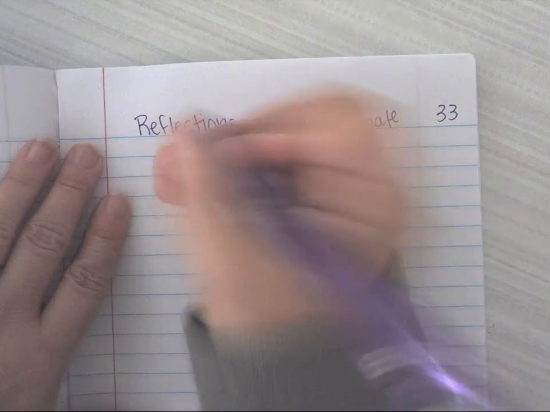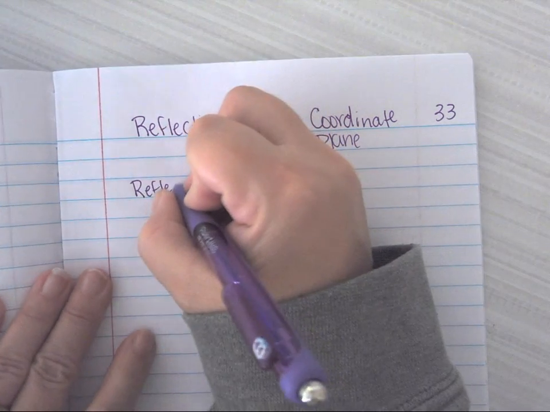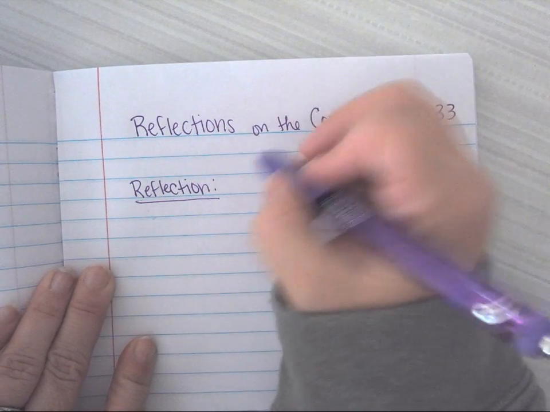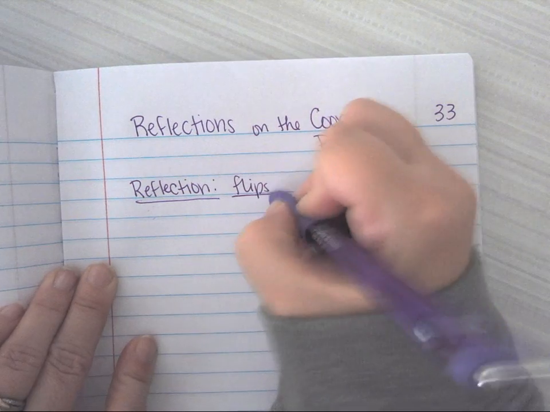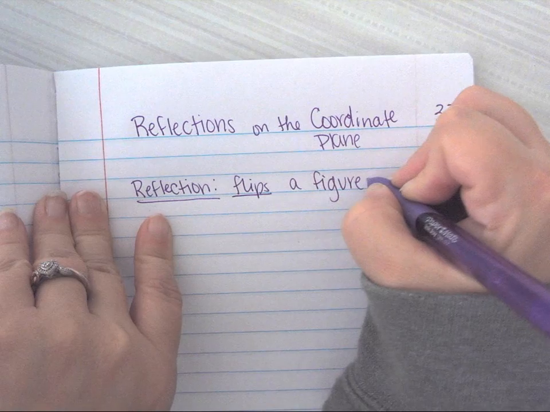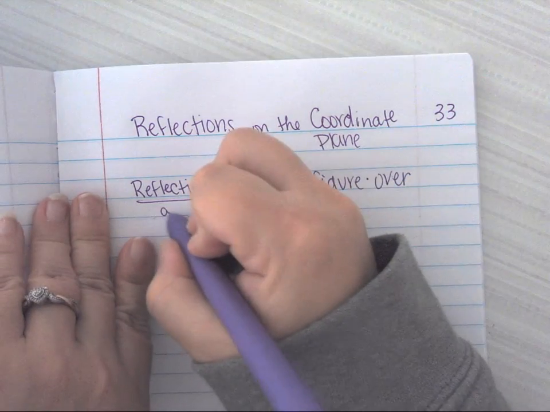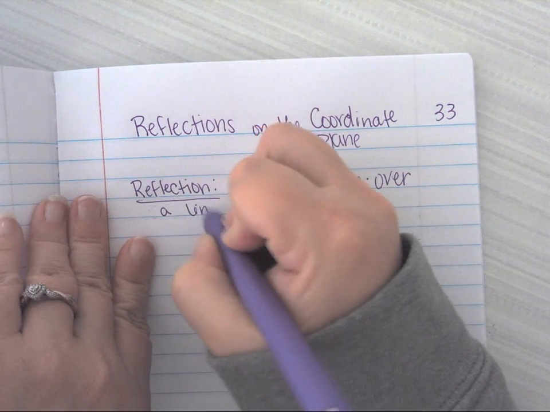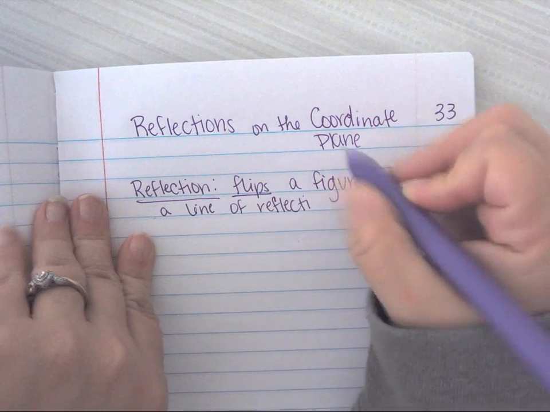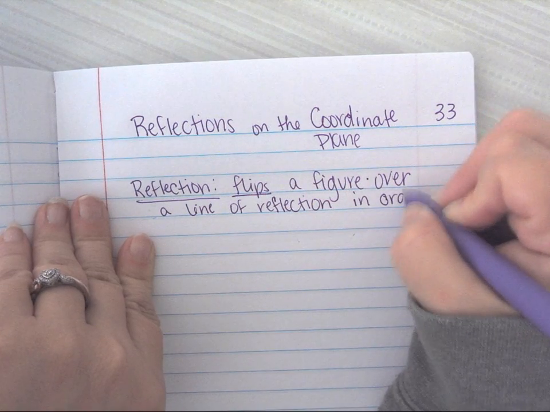Okay. A reflection flips a figure over a line of reflection in order to create a mirror image.